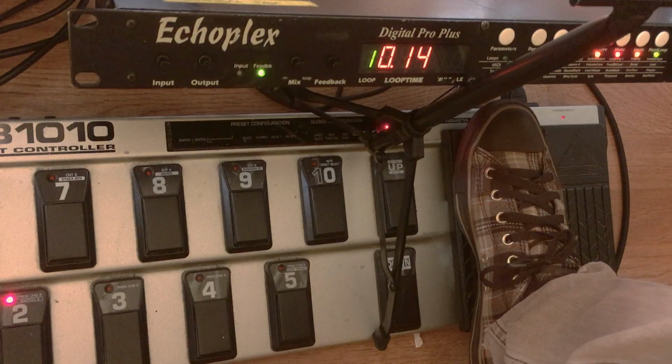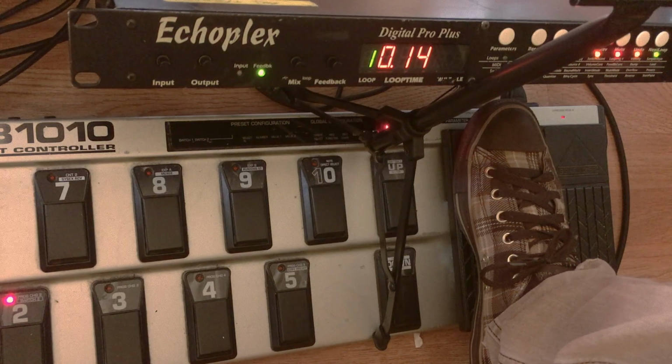So it could just be over a decade's worth of wear and tear from throwing this pedal board into my car on the way to and from gigs over the years. So, depending on your application, it may or may not be a big deal. I'm not saying that there's anything fundamentally wrong with the Behringer pedal.